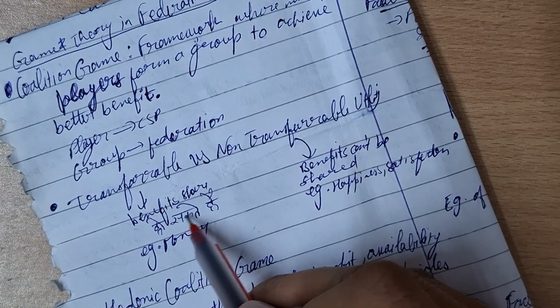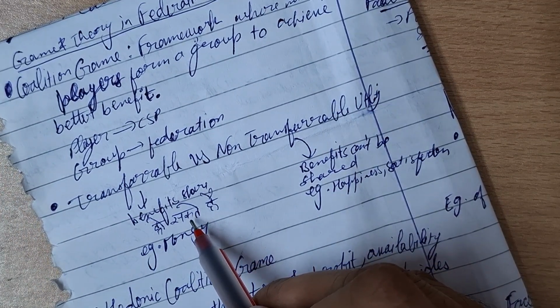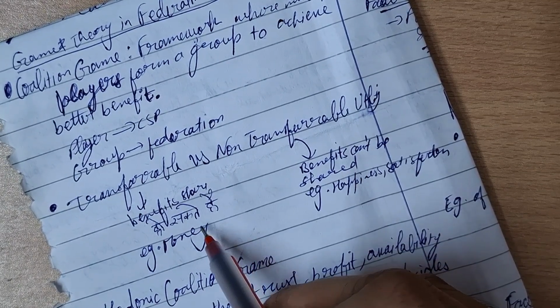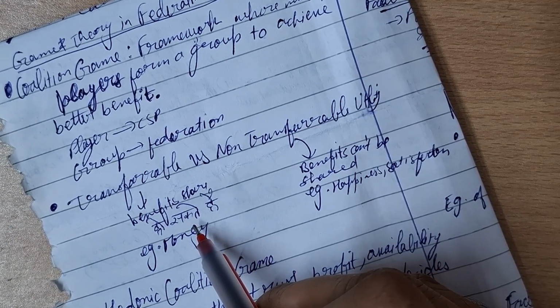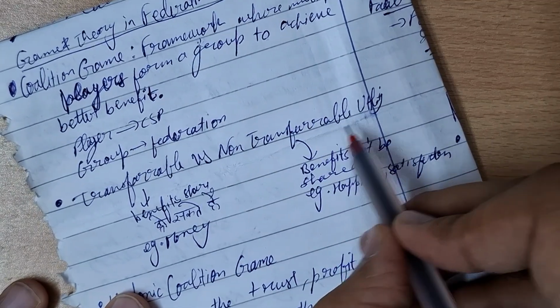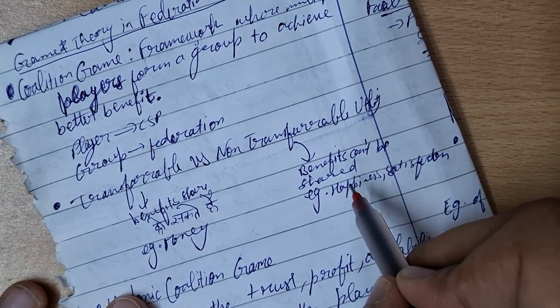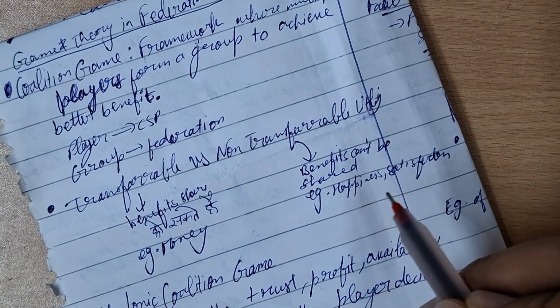Transferable utilities are utilities that one can share, like money or resources. A non-transferable utility is like happiness, satisfaction level or trust. These are not transferable.